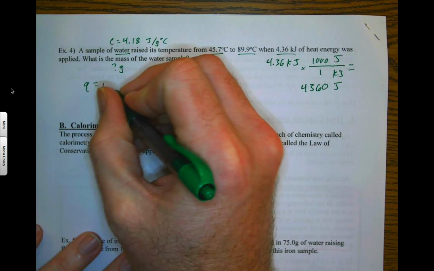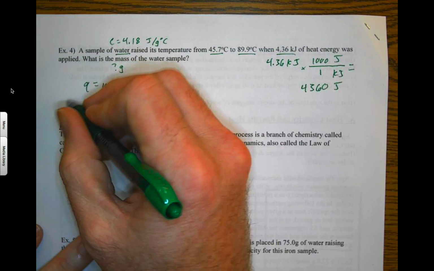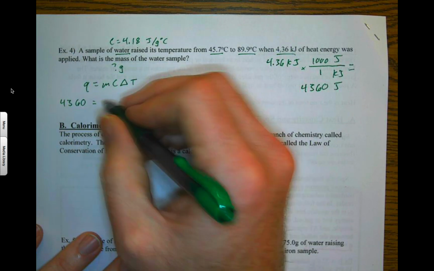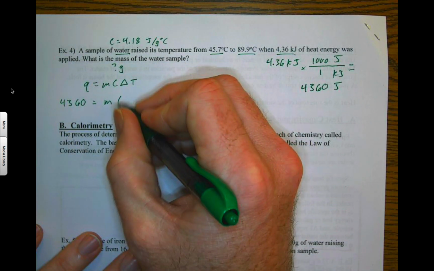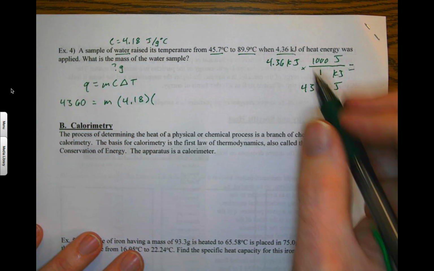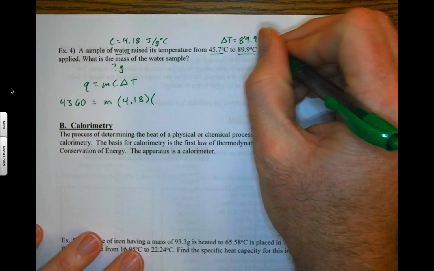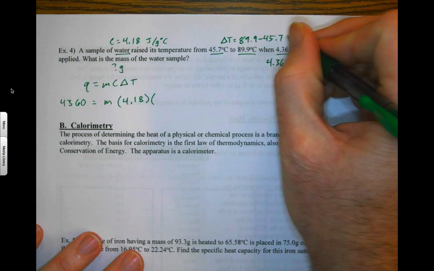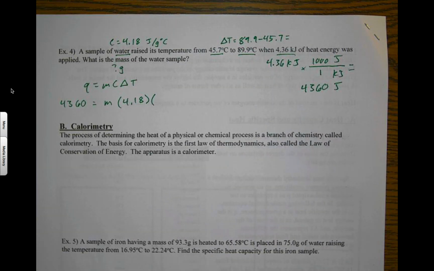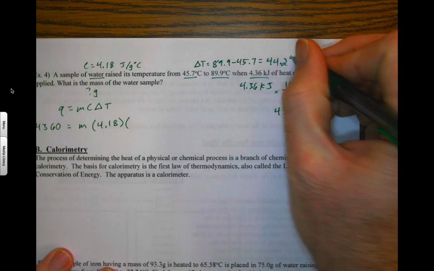Q equals MCΔT. Q is 4360, and then the mass is unknown. Specific heat is 4.18, and the change in temperature is, let's see, what's our delta T? 89.9 minus 45.7 is 44.2.